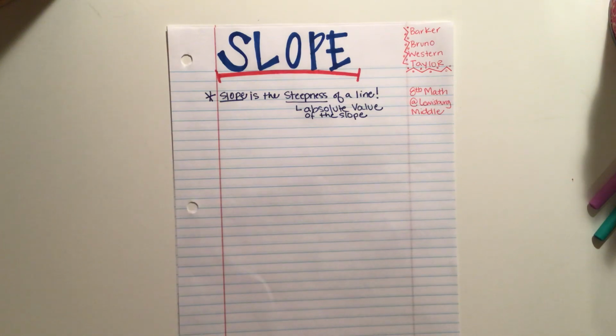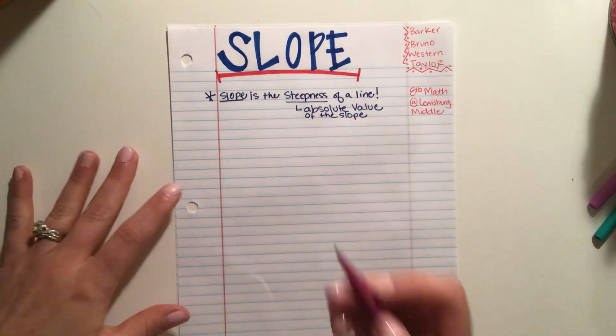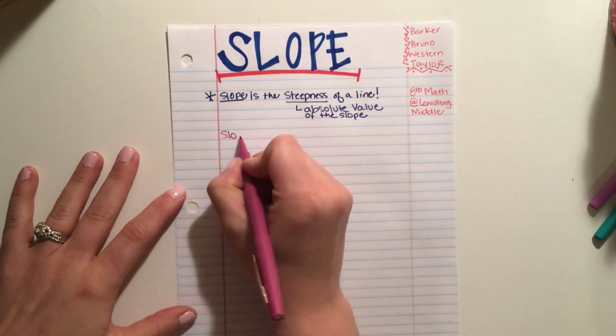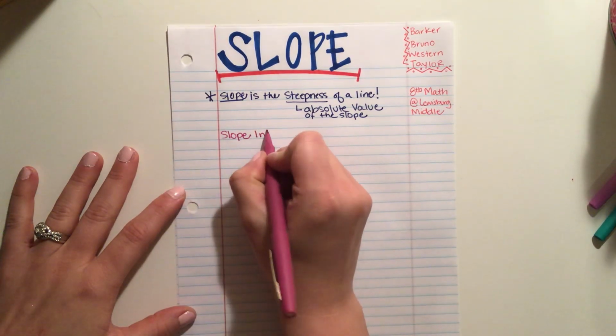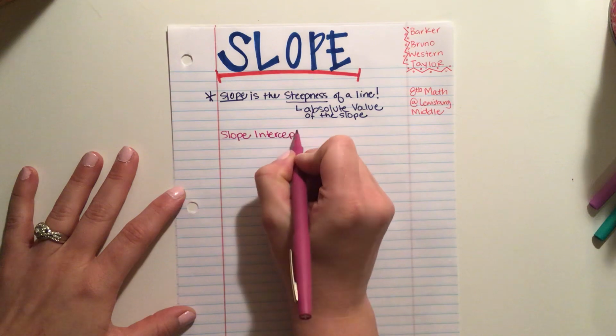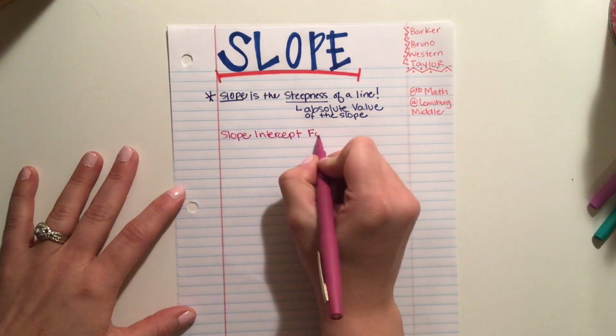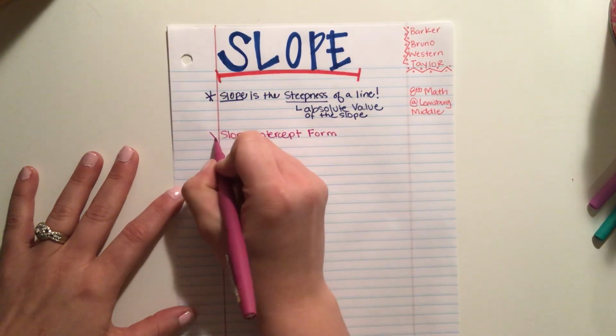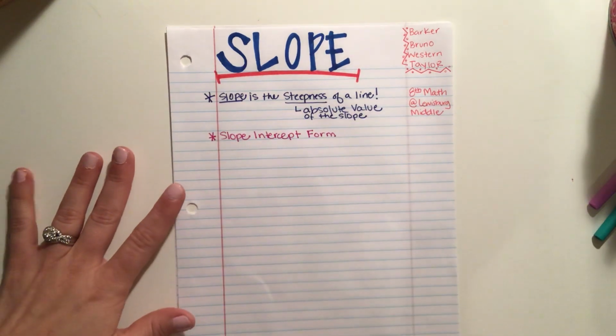But I want you right now to write out one more term, and let's write the proper form with this term. So we have slope-intercept form. Go ahead and write that down. Slope-intercept form, what is that?